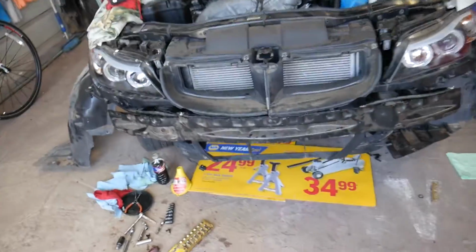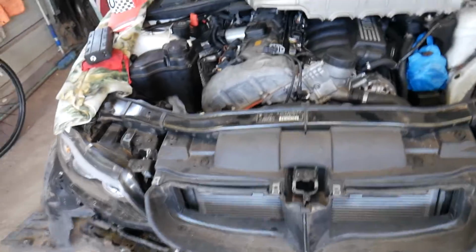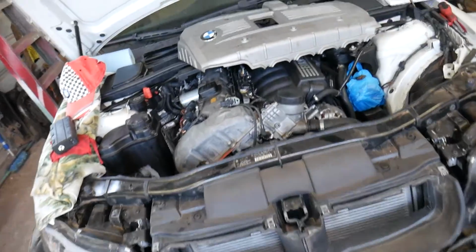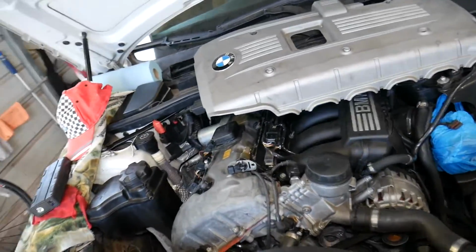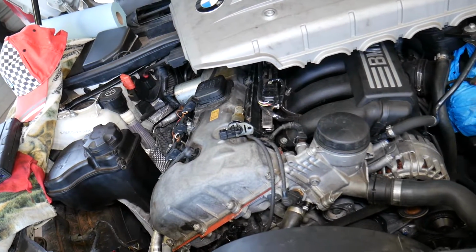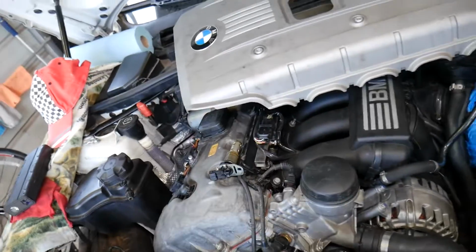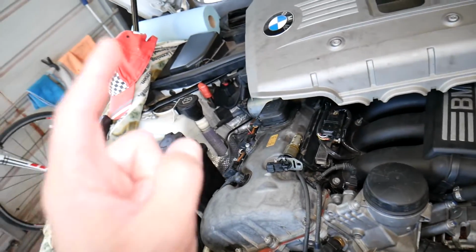So all that being said, guys, this is the BMW right here that we're going to demonstrate on. But even if you have a 6 or 8 cylinder engine, the procedure will be practically the same. You can get this code only on 6 and 8 cylinder engines. You cannot have it on 3 or 4 cylinder engines because you have only one bank.